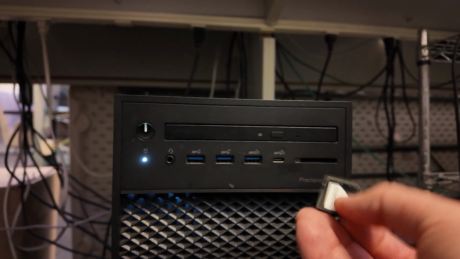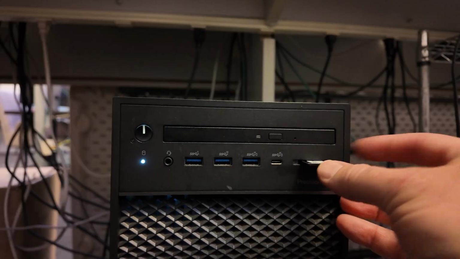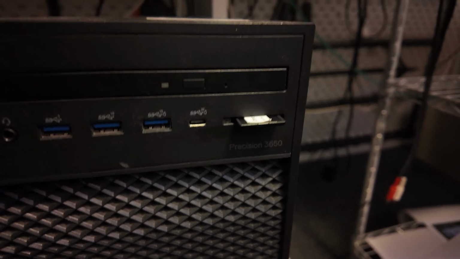You're just going to put it in with, again, the label up, and I'm going to push it in very gently. It will not go in all the way. It'll stick out kind of partially like that. And that's it.